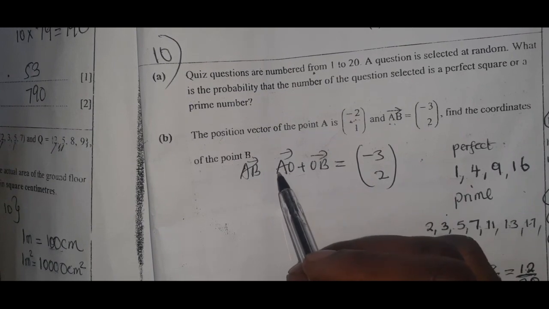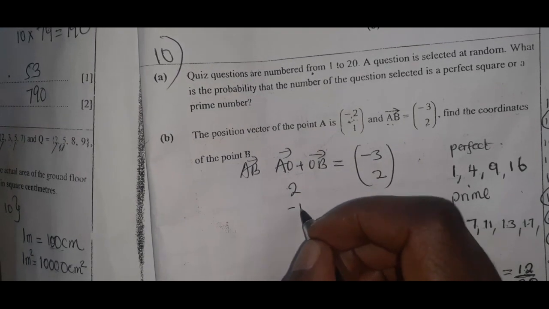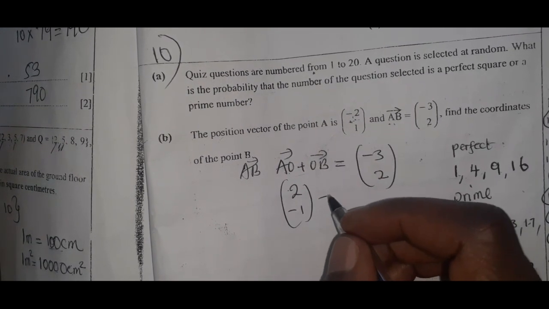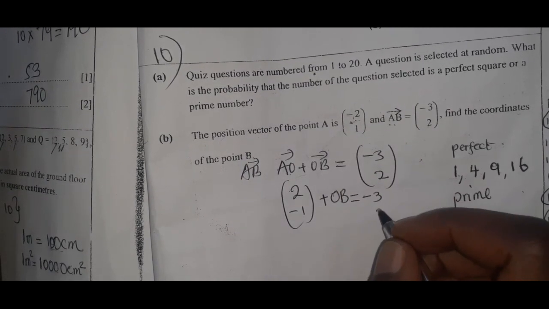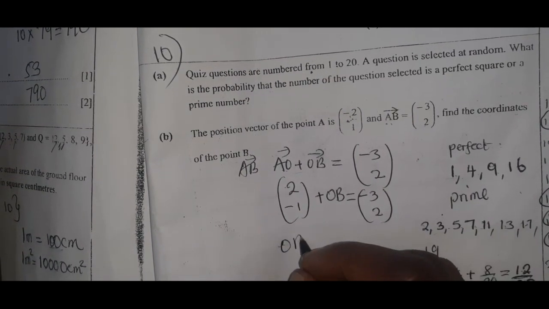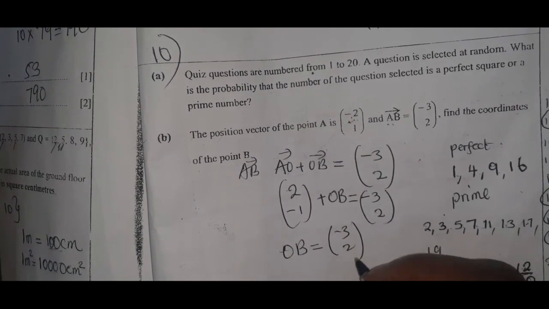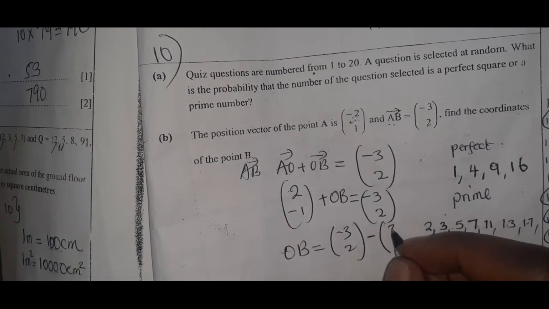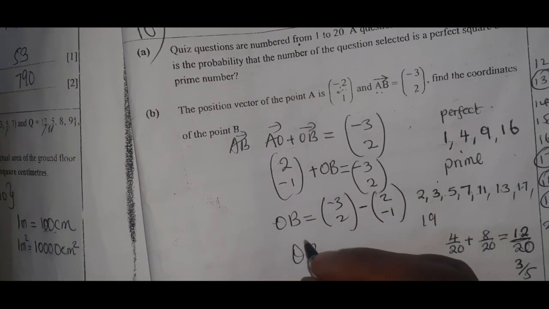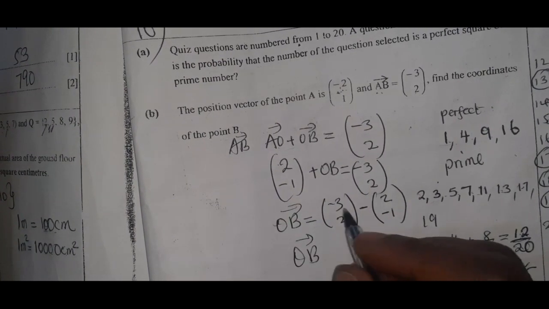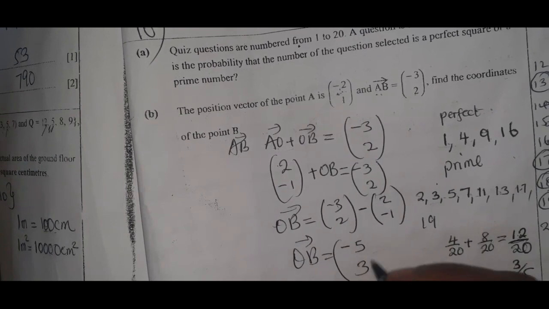So when we have AO, it is going to be the opposite. So it will be like 2, -1. Then plus OB is equals to this. So OB is equals to -3, 2. This one will come this side as -2, -1. So OB is equals to, this is going to give us -5, this is going to give us 3.